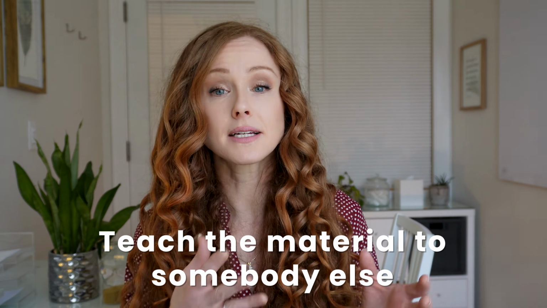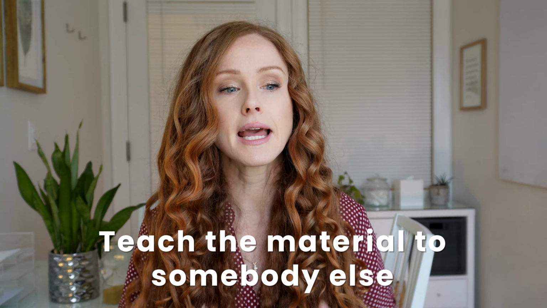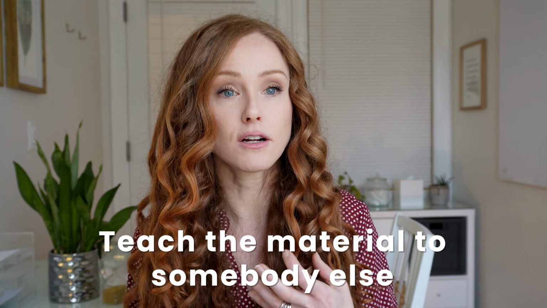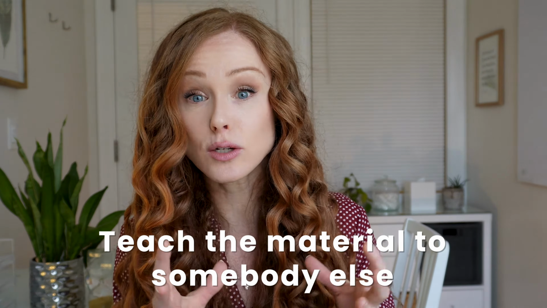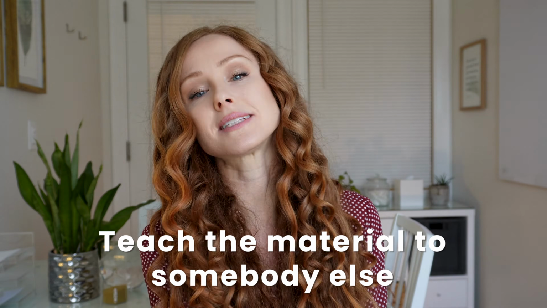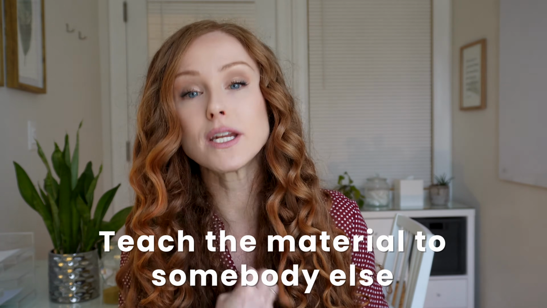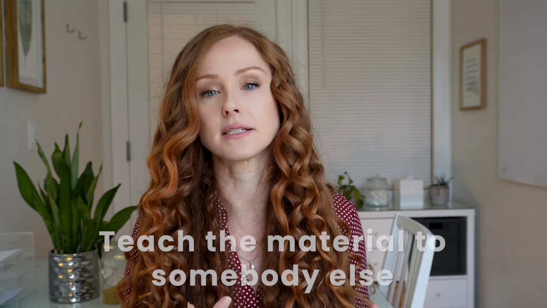Or, this is a good one, you could also teach it to somebody. That's a classic active recall study method, because as we try to teach someone else the material, we're forcing ourselves to consolidate and distill these big concepts into a way that somebody else would understand it. And if we can't do that, that means we don't understand it well enough. So that's the ultimate test of, do you know something, is can you explain it to somebody else?